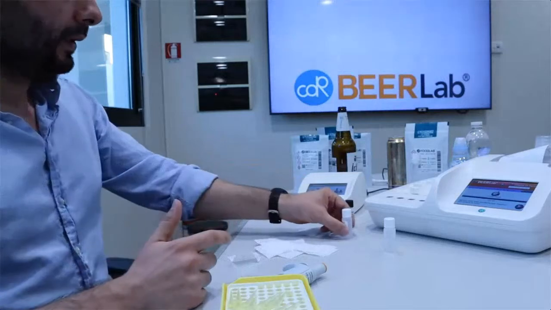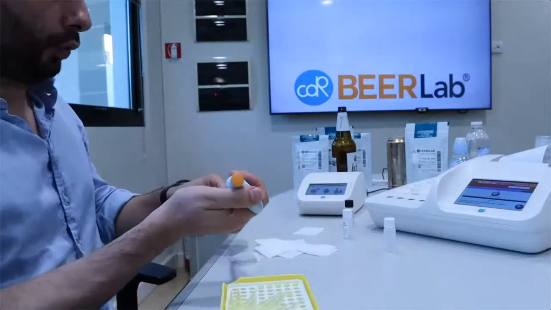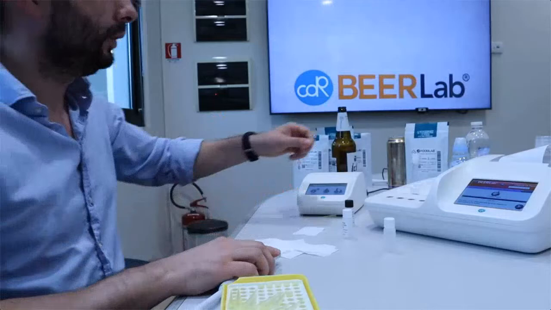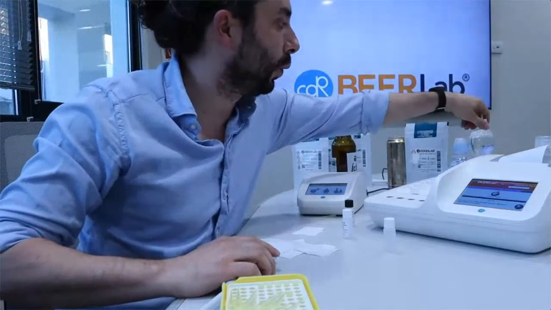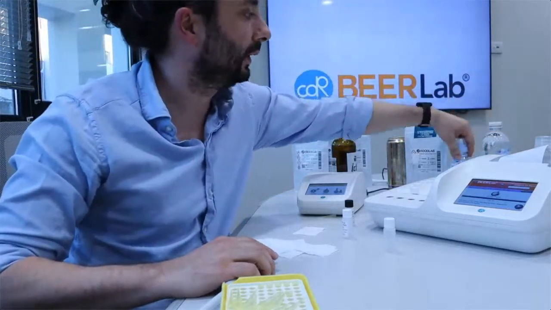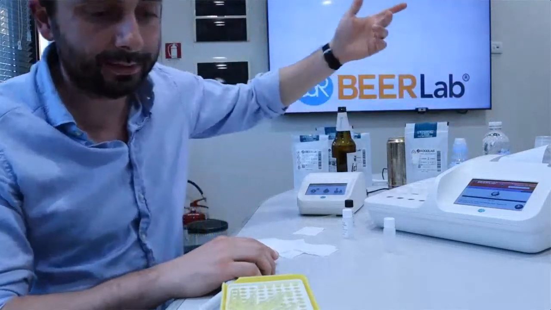So, in the meantime, as I told you before, we can do an analysis of the water. We have two kinds of water here, and we can analyze them.